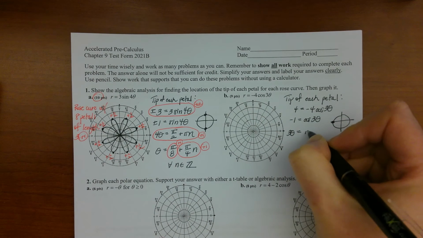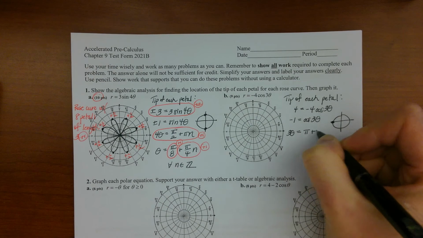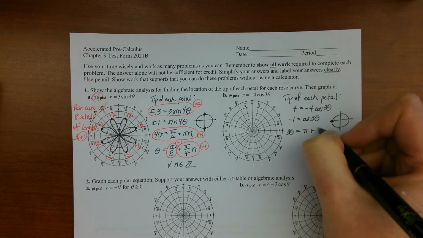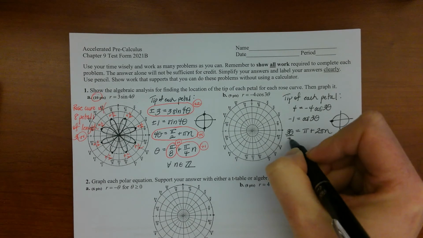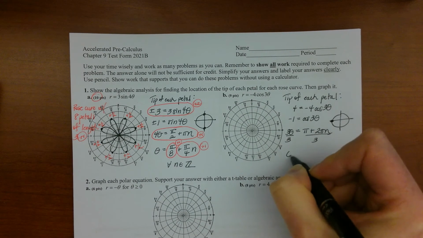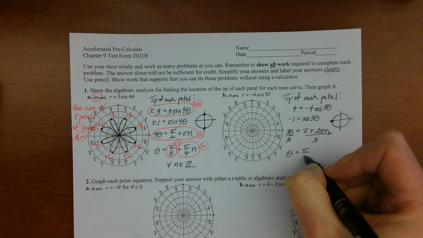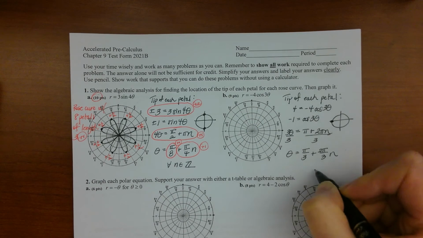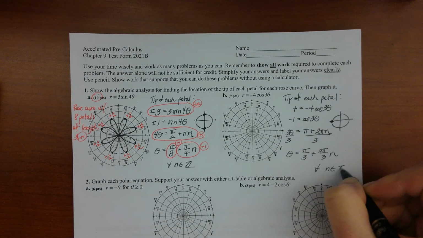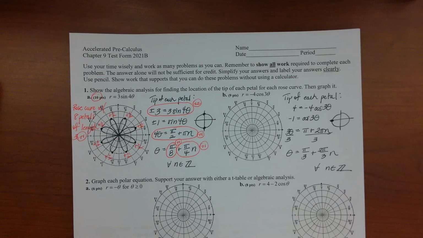So that would be pi from your initial condition, but then you could add any multiple of 2 pi to get back there. So that's what the 2 pi n is for. And then divide both sides by 3. And then that would be for all n from the set of the integers.